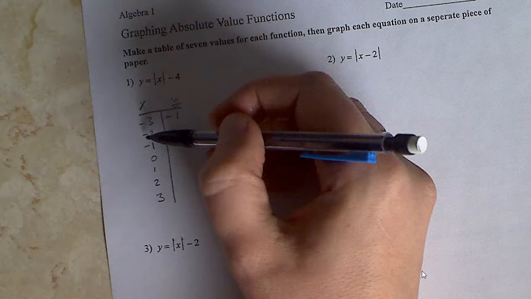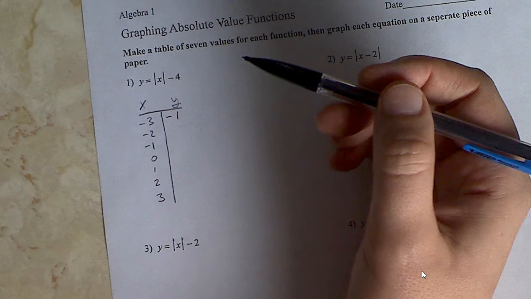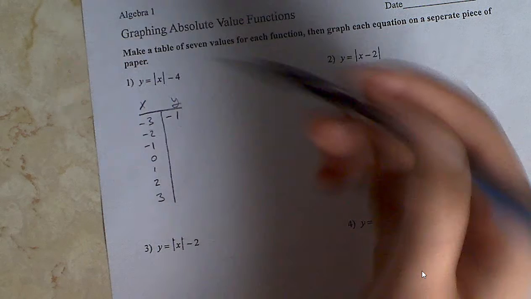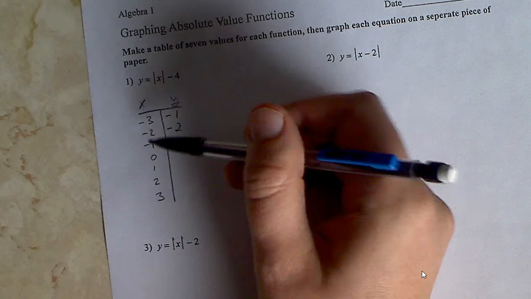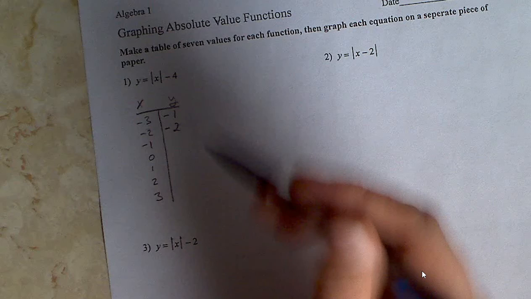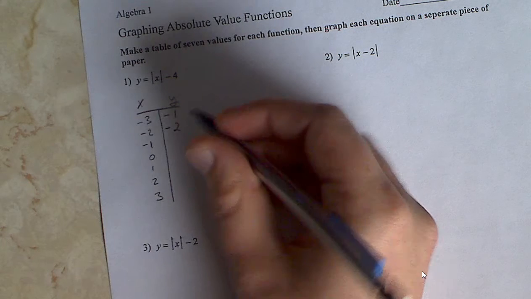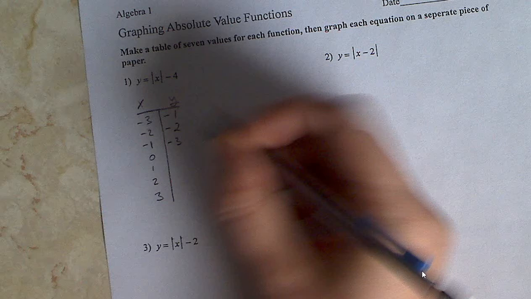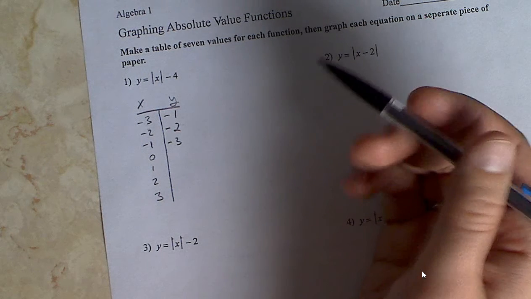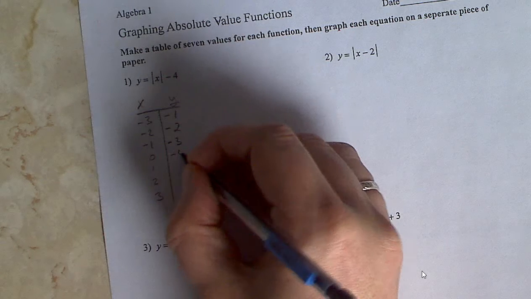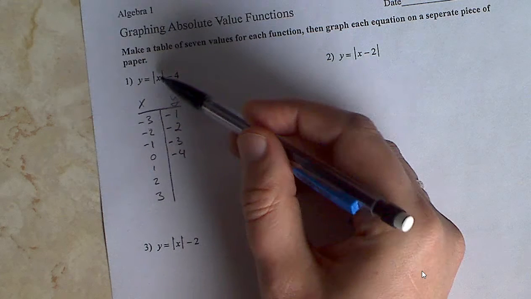-2 into absolute value, so what's the absolute value of -2? And what's 2 minus 4? -2. What's the absolute value of -1? And what's 1 minus 4? Absolute value of 0 is, and what's 0 minus 4? What's the absolute value of 1?